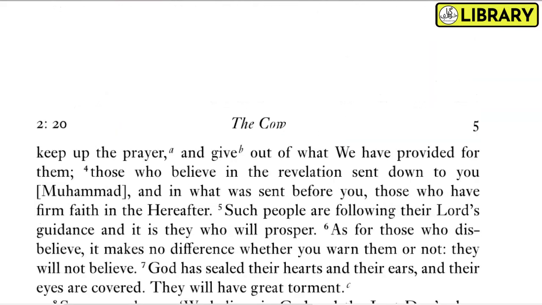Moving forward, fear God, keep up the prayer. This is continuing from the previous one. Keep up the prayer and give out of what We have provided for them, those who believe in the revelation sent down to you and in what was sent before you, those who have firm faith in the hereafter. Such people are following their Lord's guidance, and it is they who will prosper.